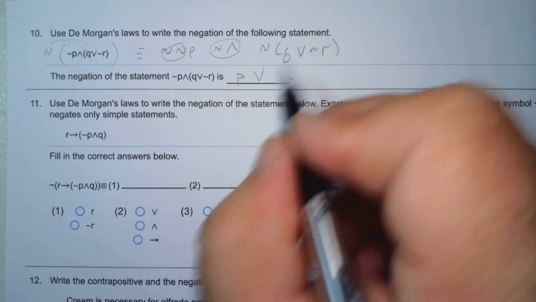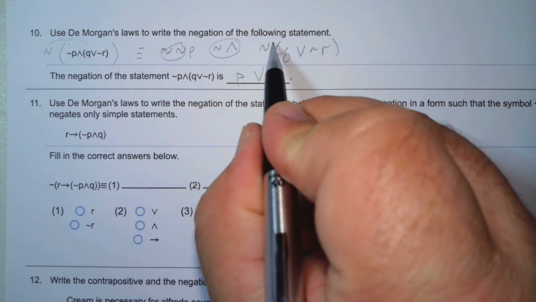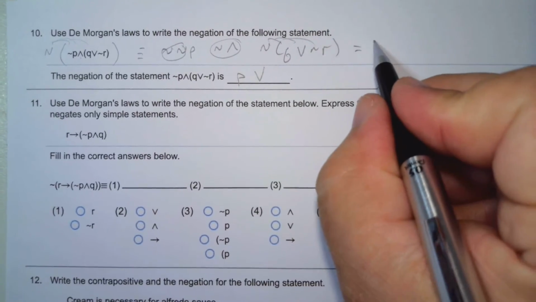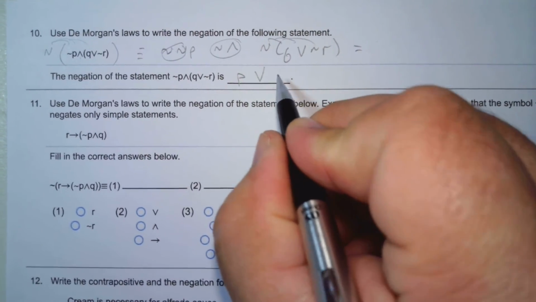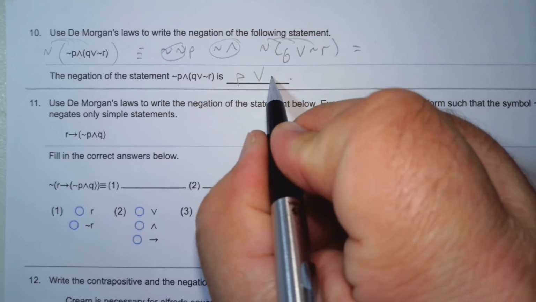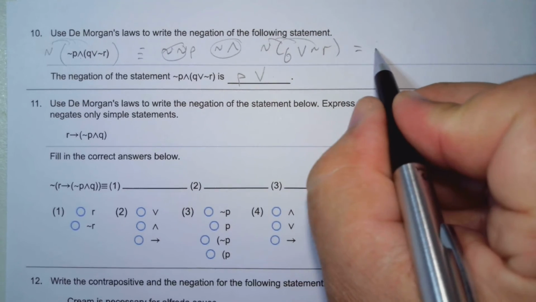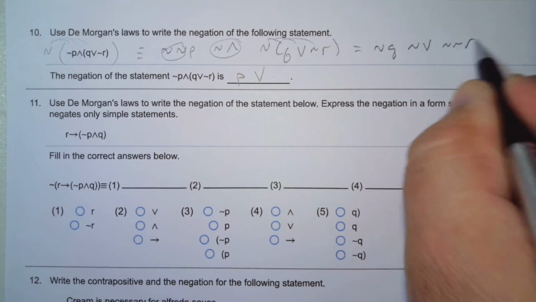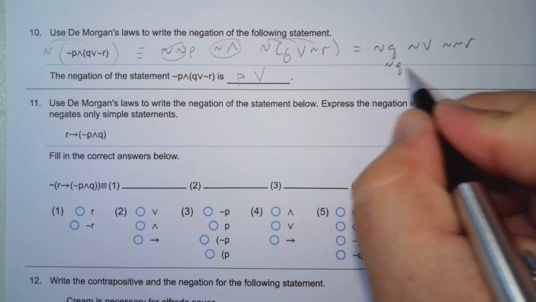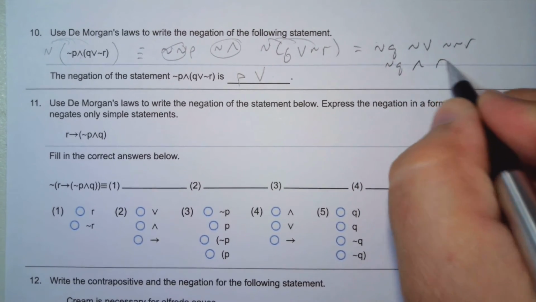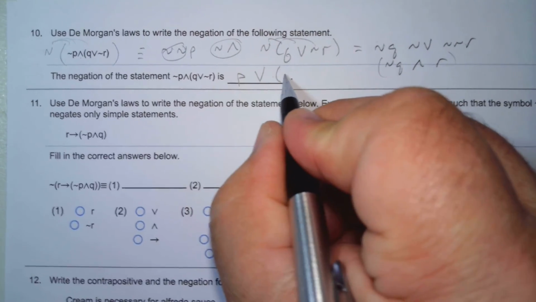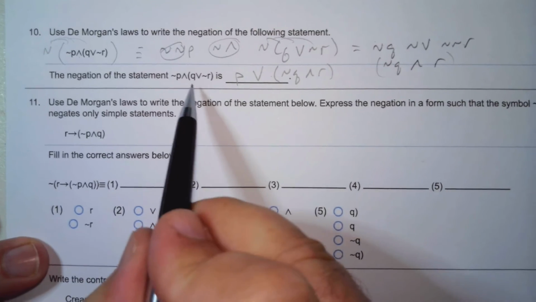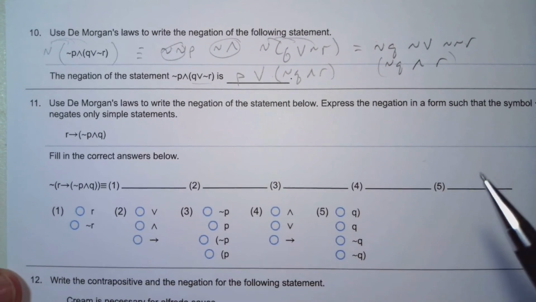Now here we have De Morgan's again. So we have to distribute there. That becomes not Q, not or, not R. So it becomes not Q and R. But this has to be done first, so that's why I need the parentheses there.